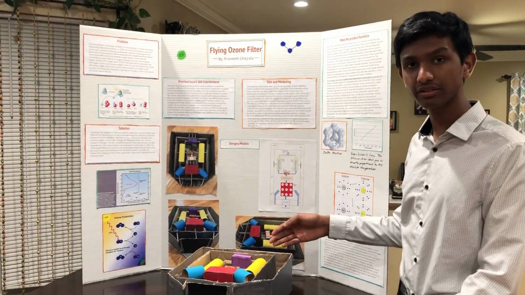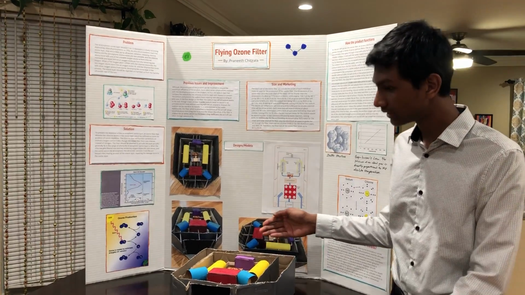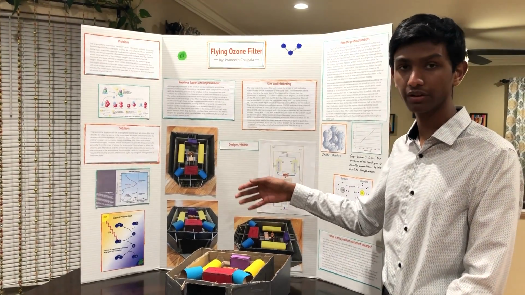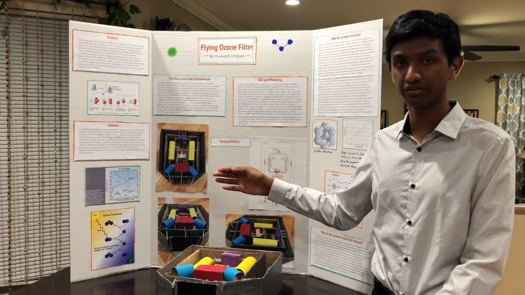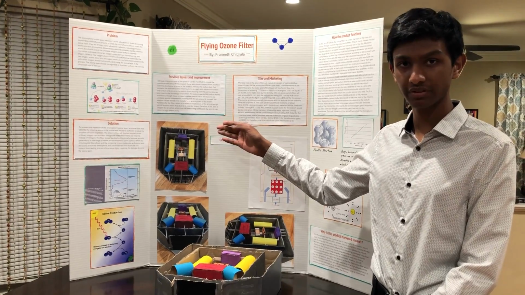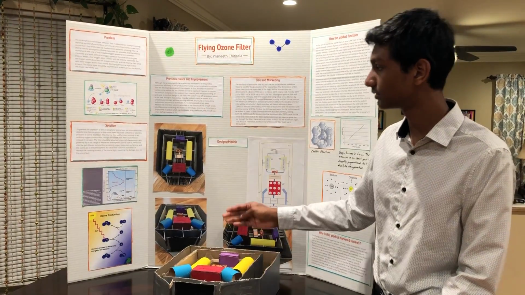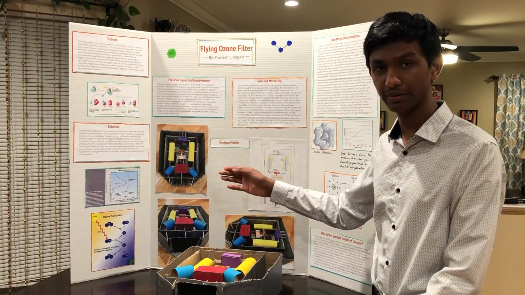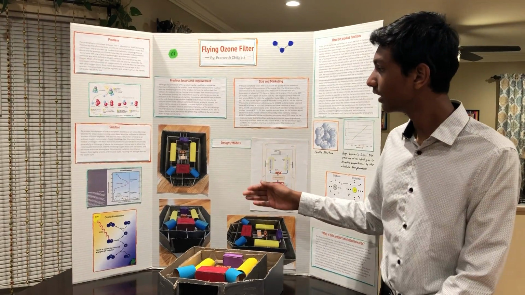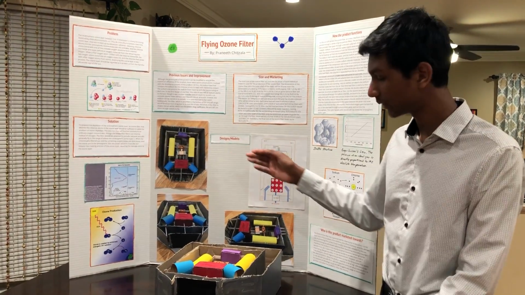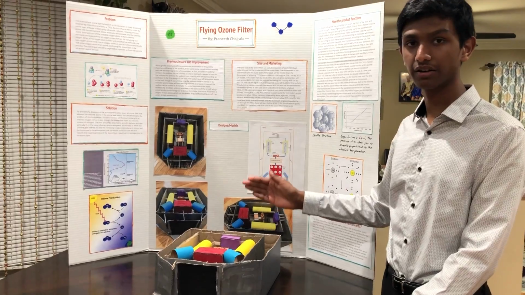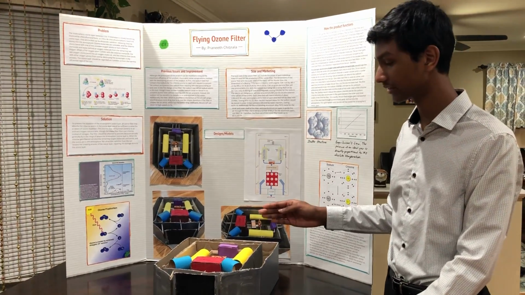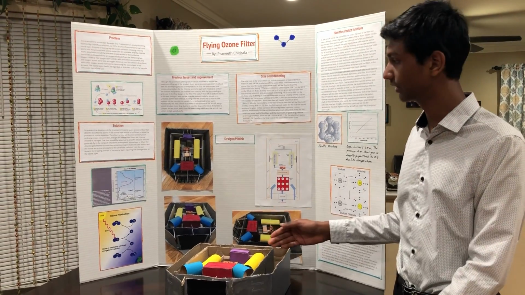As a result, this filter will prevent the chlorine from depleting the ozone layer and keep the ozone layer intact. This chlorine filter will act like an oxygen concentrator, but instead of filtering out nitrogen, it'll filter out chlorine.